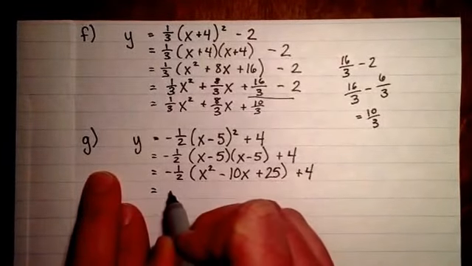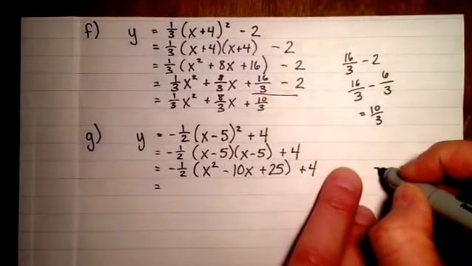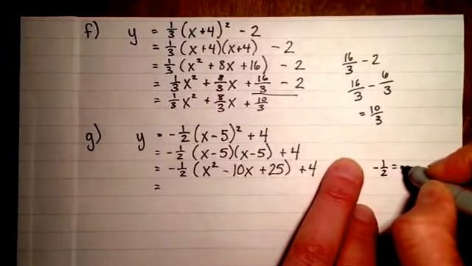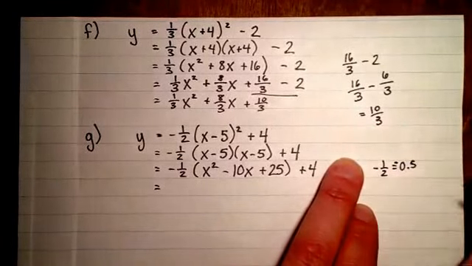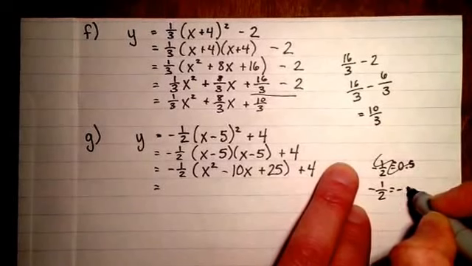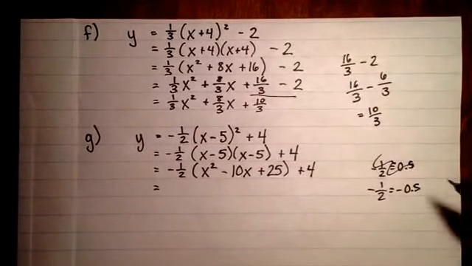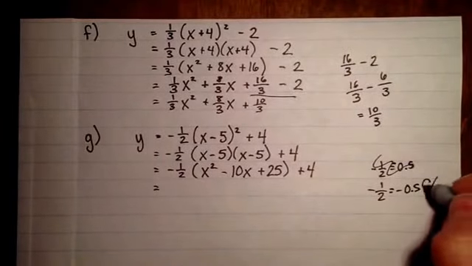Alright, and then -1/2 times that. Because -1/2 equals -0.5. Let me write that neater. -1/2 equals -0.5. So if you want to use 0.5 here, or 10.5 or whatever we've got, that's fine. That's okay.